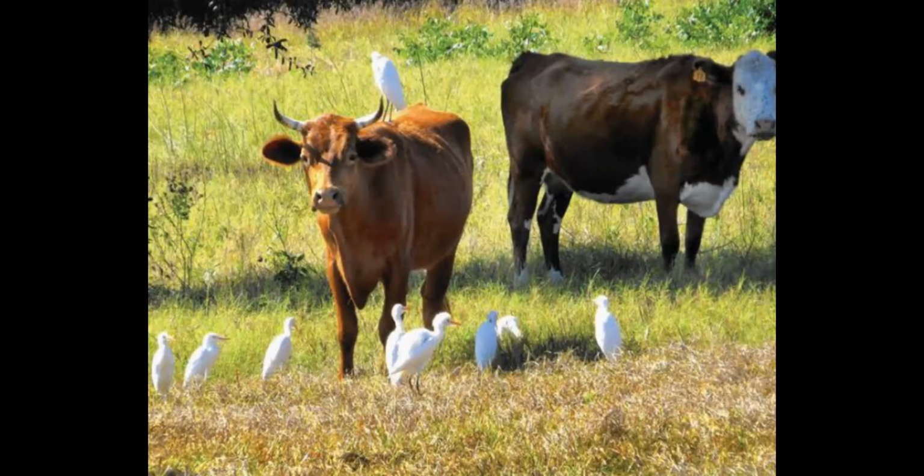And these insects are captured by the cattle egret. So the cattle egret gets benefit, but the cattle do not get benefit by moving with the association of the egret. So for cattle we write 0, but for egret we write a plus sign.